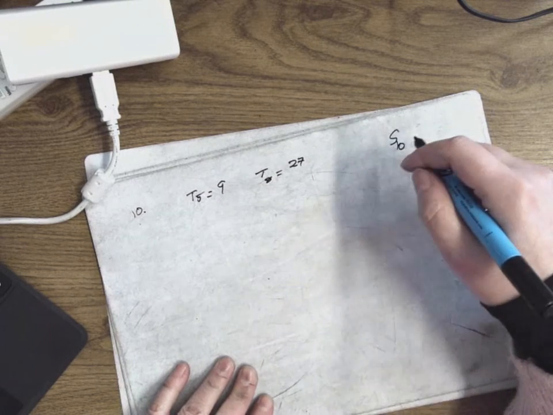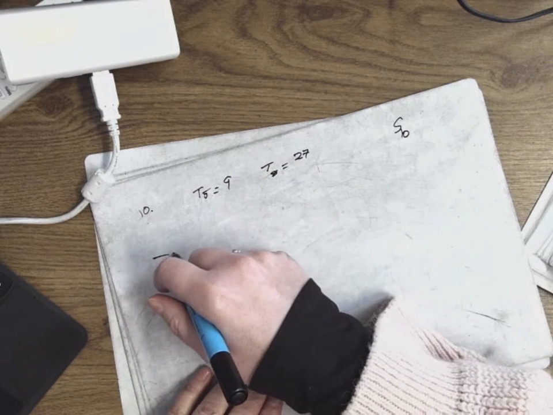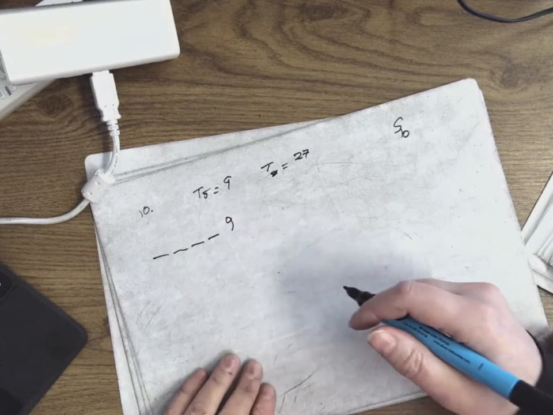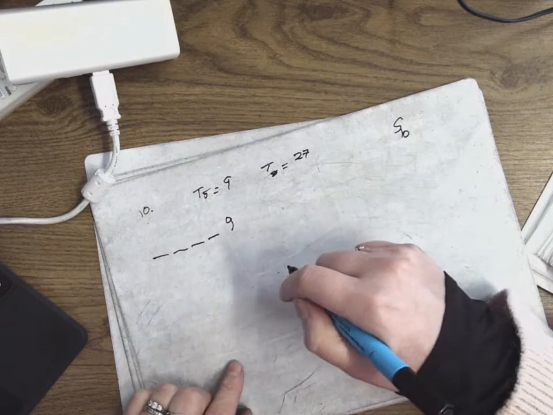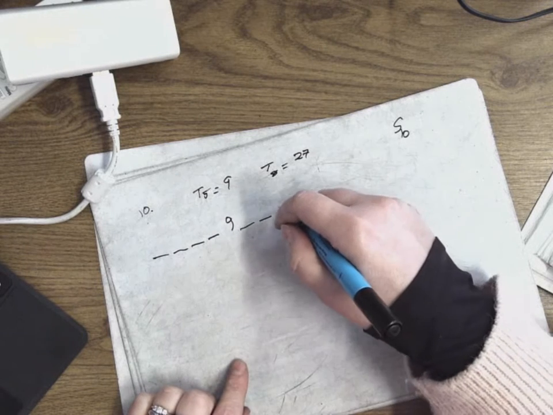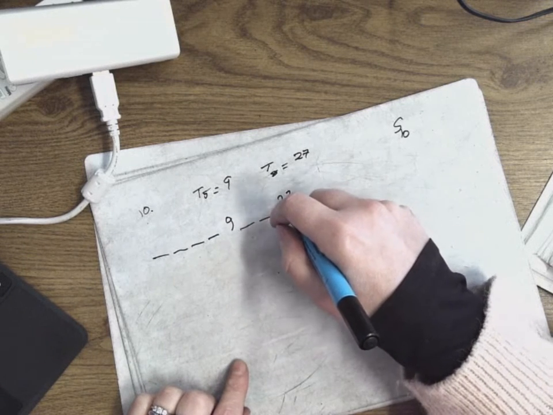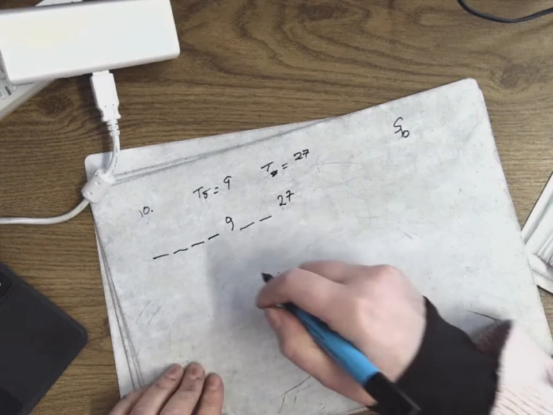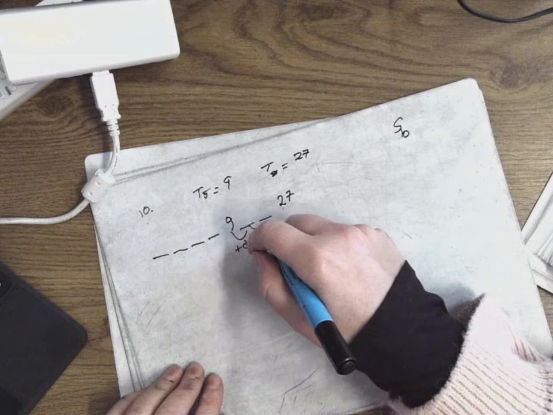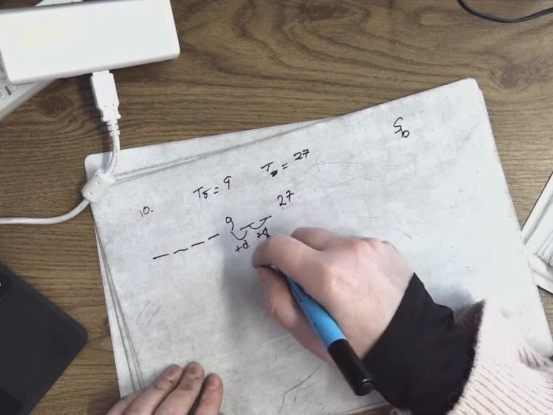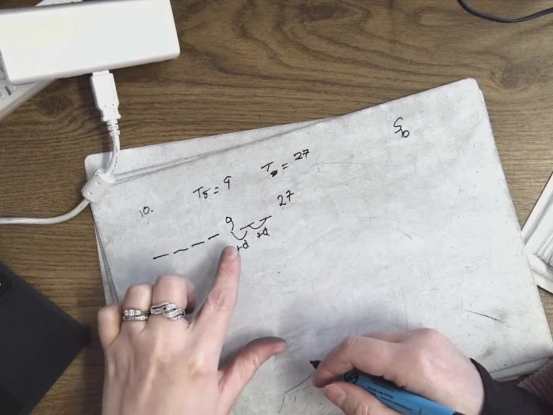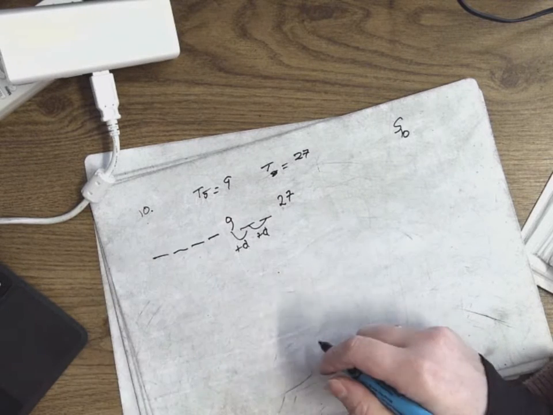Okay, right. So first off, we don't know the first, the second, the third, the fourth. The fifth is 9. The sixth we don't know. The seventh we don't know. The eighth is 27. You do know it's arithmetic, so you're adding on the same number each time. So add on D, and you end up at 27. So now number 5, number 6, number 7, number 8.